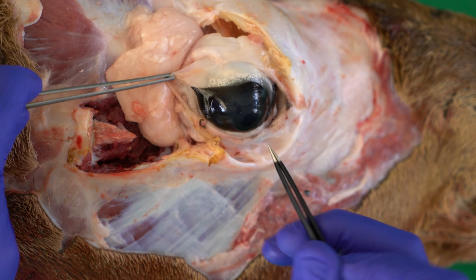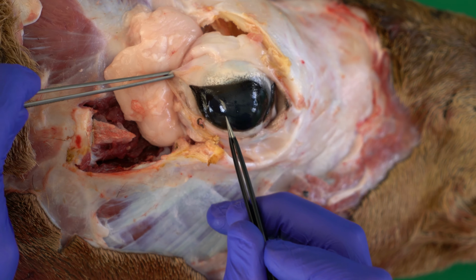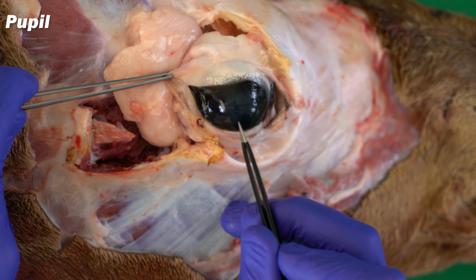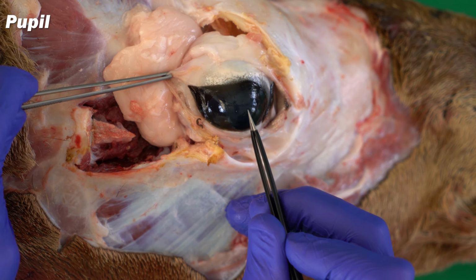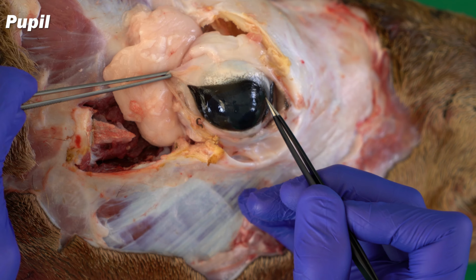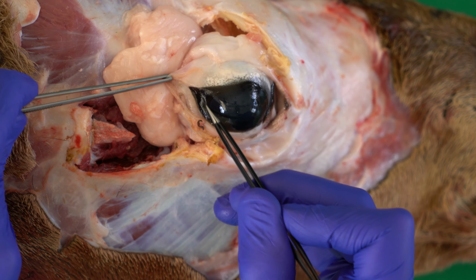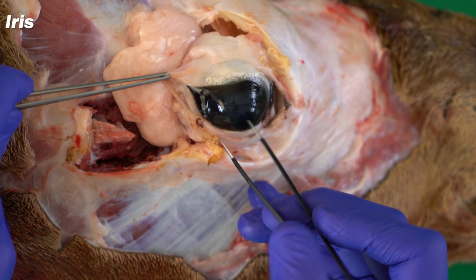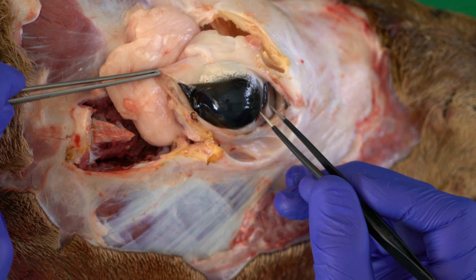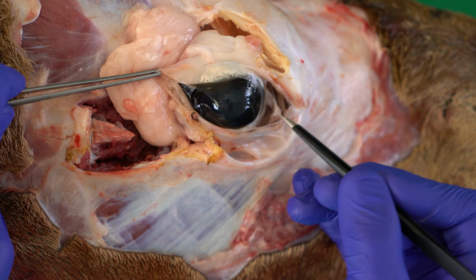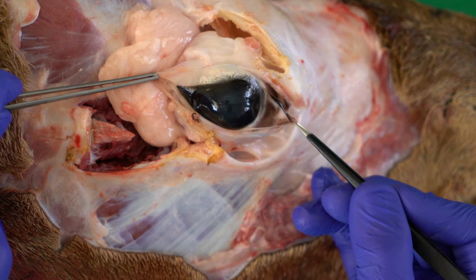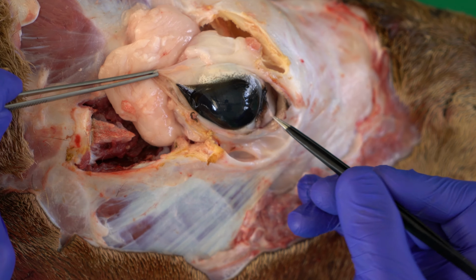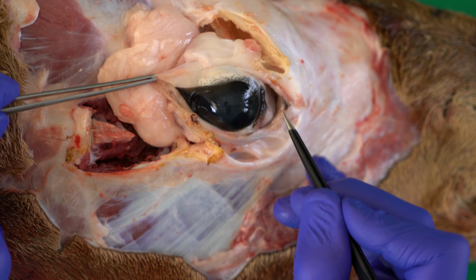One more time, in the middle here, I hope it's clear, we have this black spot, which is the pupil. The pupil is formed by what's called the iris. So this is the iris here. One more time, I would like to show you the third eyelid which we kept here. This is the third eyelid. This area here, let me show you, this one here.